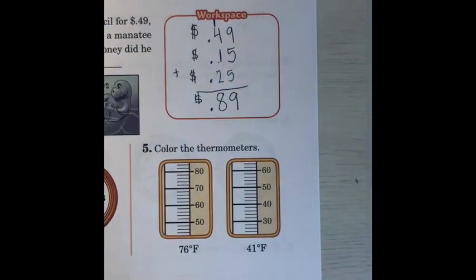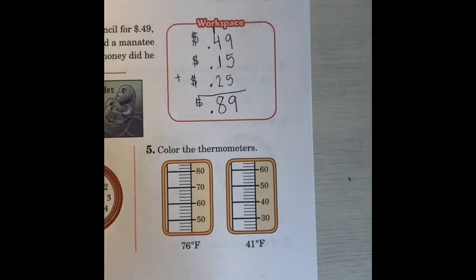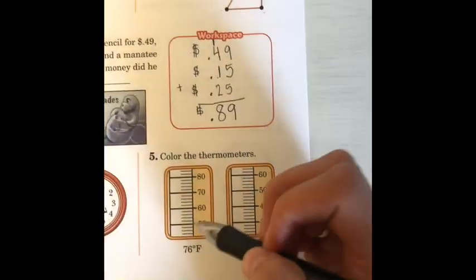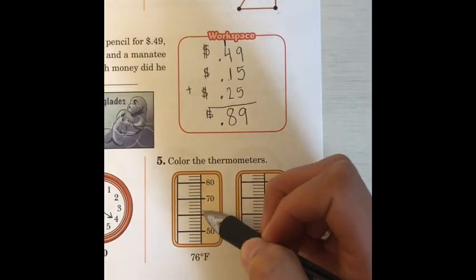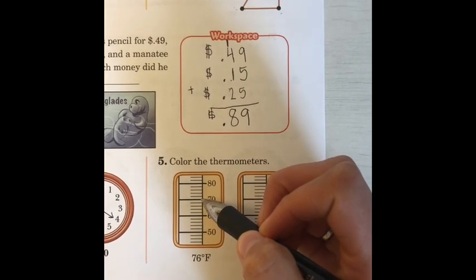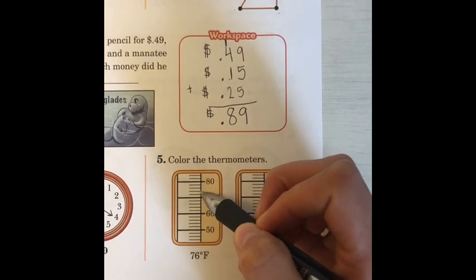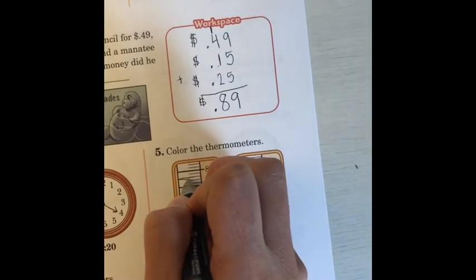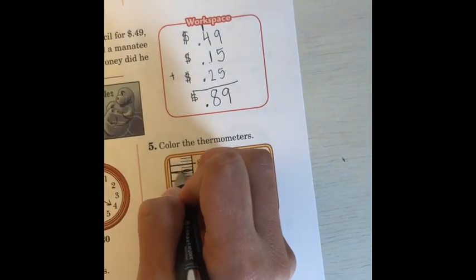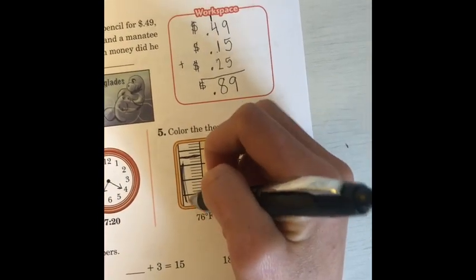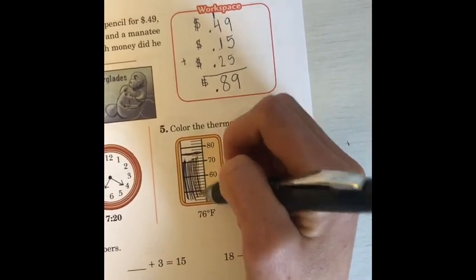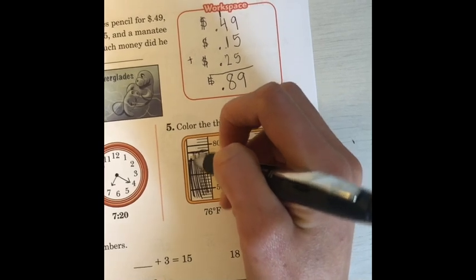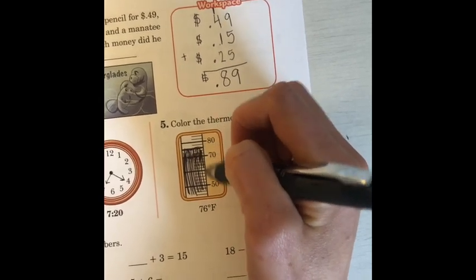Number 5 says color the thermometers. Remember, thermometers count by 2s. So 76, we go up to the 70 and then count by 2s. 72, 74, 76. So right here is where we should stop and then color the whole thing in. You have a red, you could use that, or you could just use your pencil.